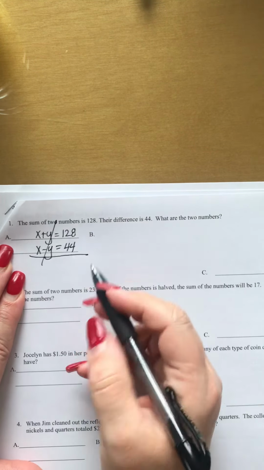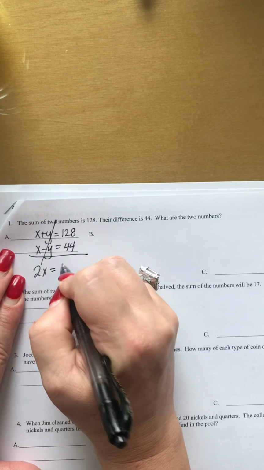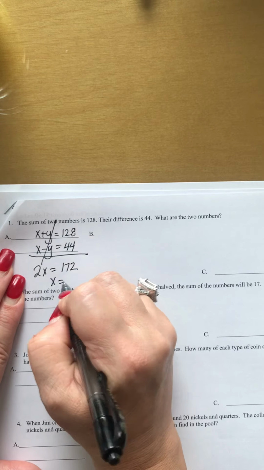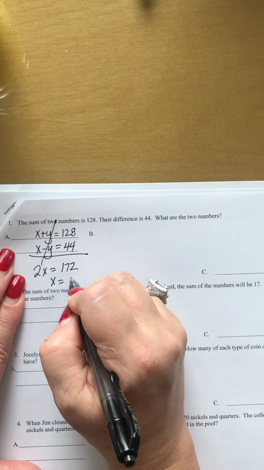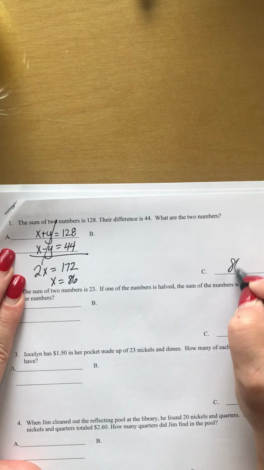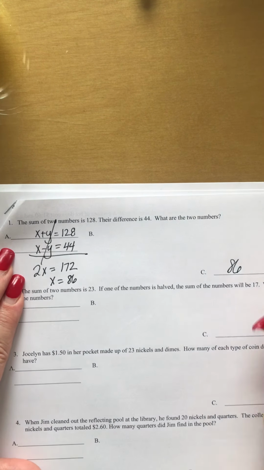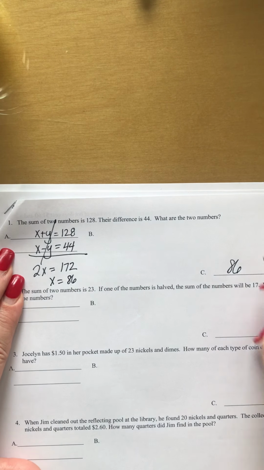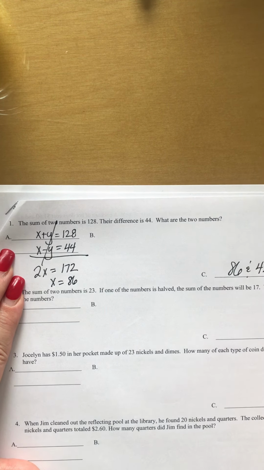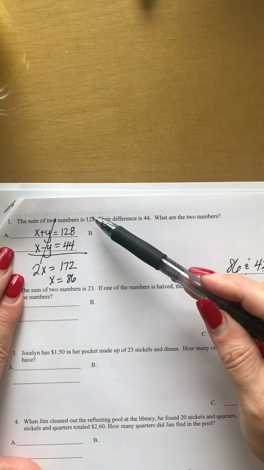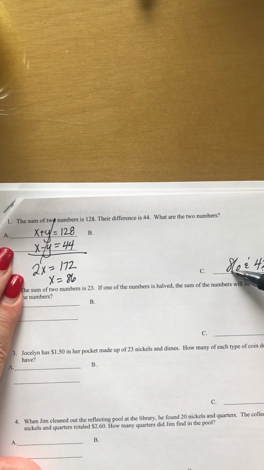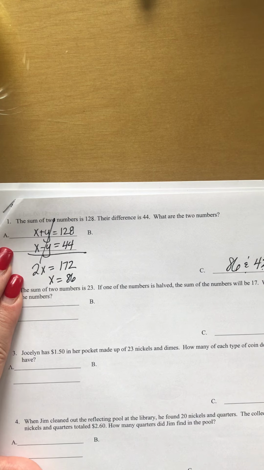So when I add, those cancel. You get 2x equals 172. Divide 172 by 2, and you get 86. So one of the numbers is 86. You'd plug 86 into one of these equations or just subtract it from 128, and you get 42 is the other number. And now check it. Add these up and see if you get 128. You do. Subtract these and see if you get 44, and you do.